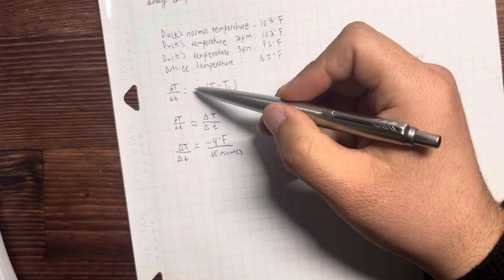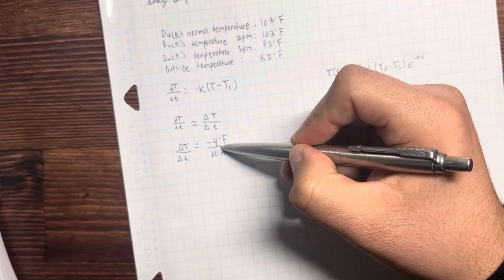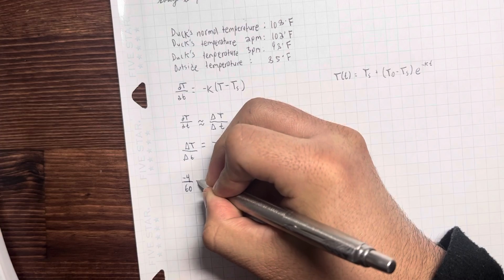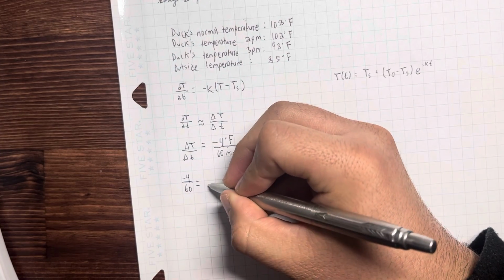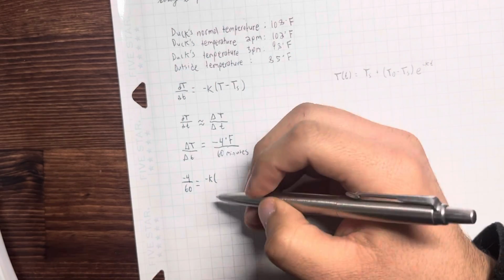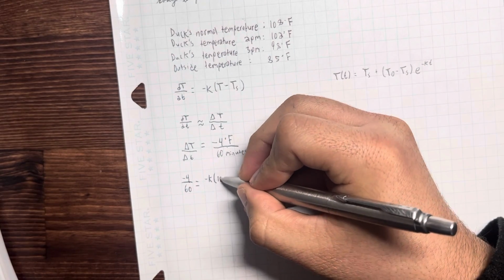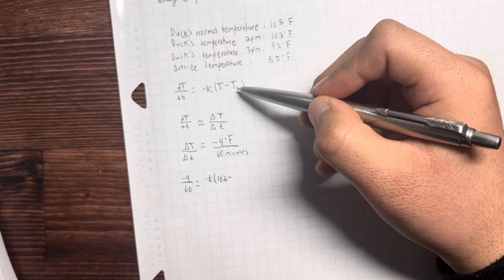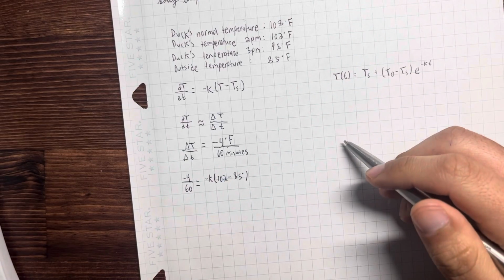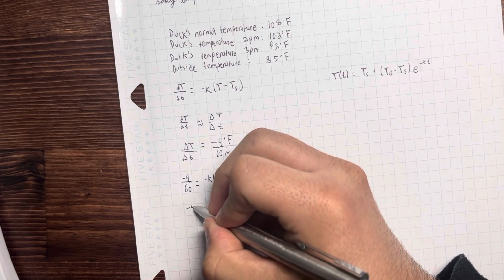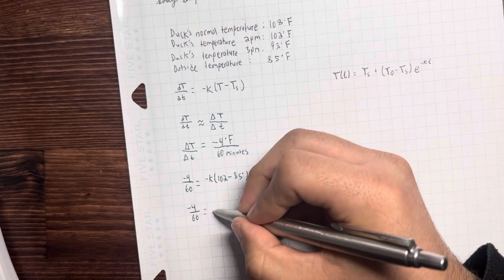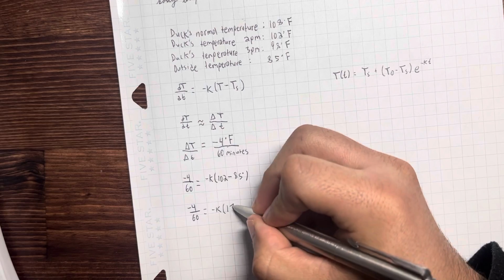Now using this formula, negative 4 over 60 equals negative k times the temperature. The initial temperature was 102, and the temperature of the surrounding is 85 degrees. So we calculate 102 minus 85, which is 17.